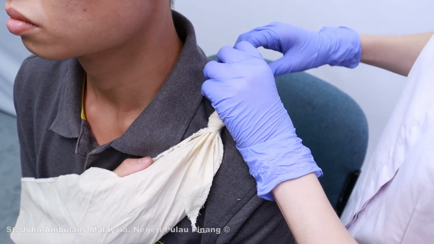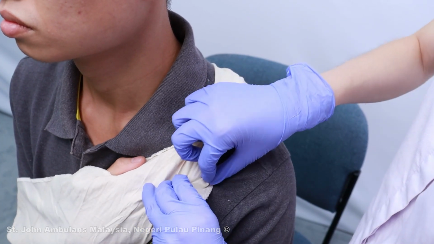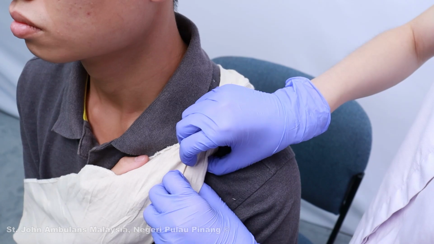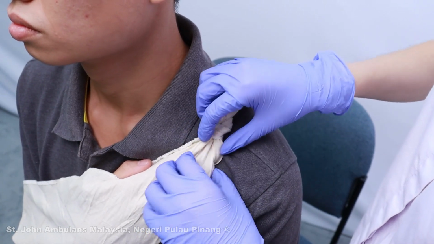And tuck the ends under the knot. Twist the point until the bandage fits closely around his elbow, then tie it around the elbow to secure it.